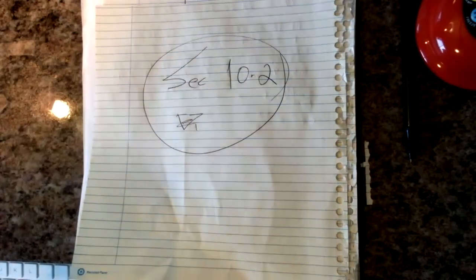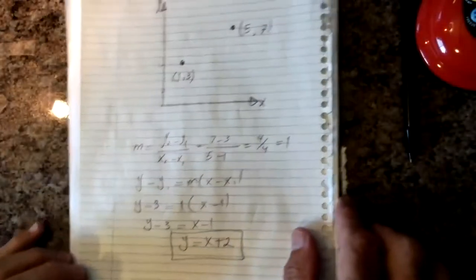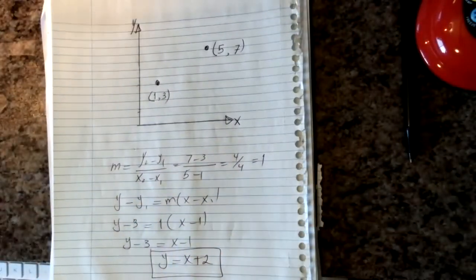Section 10.2. Now, before I go over these sections, let me go over one simple example.